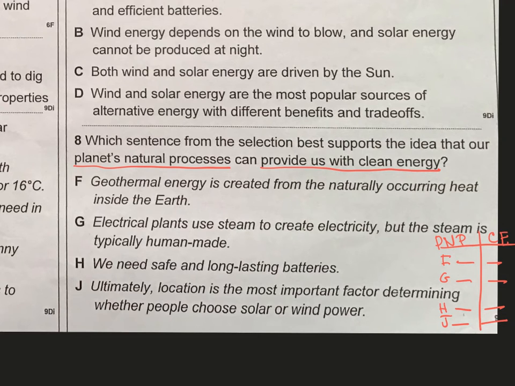If I hear a planet's natural process in F, I'm going to put a check. If I hear a source of clean energy in F, I'm going to put a check. The same thing here for G, H, and J. If it's not there, you're going to put an X. The one with 2 checks is probably your answer choice.